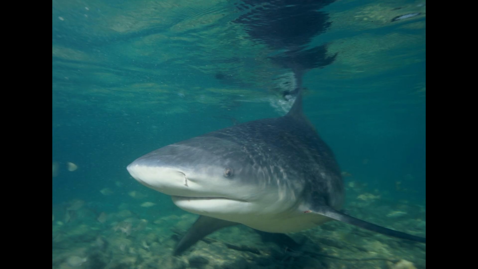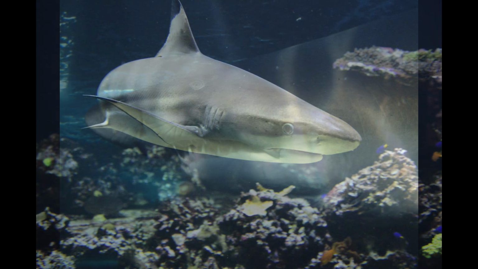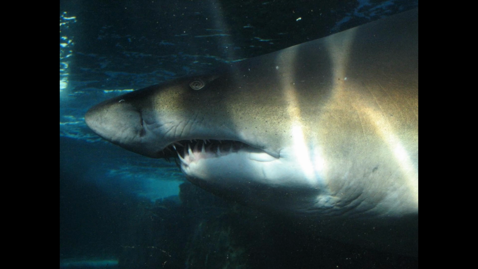Pristiophoriforms. These are the saw sharks, with an elongated, toothed snout that they use for slashing their prey. Squaliforms. This group includes the dogfish sharks and rough sharks. Squatiniforms. Also known as angel sharks, they are flattened sharks with a strong resemblance to stingrays and skates. Echinorhiniforms. This group includes the prickly shark and bramble shark. Phylogenetic placement of this group has been ambiguous in scientific studies. They are sometimes given their own order, Echinorhiniformes.